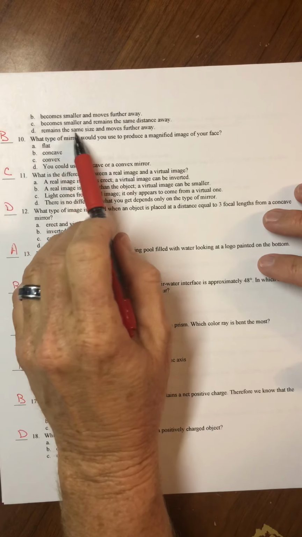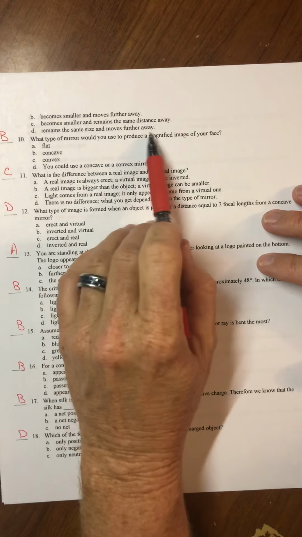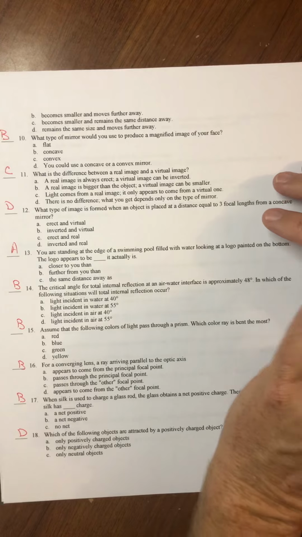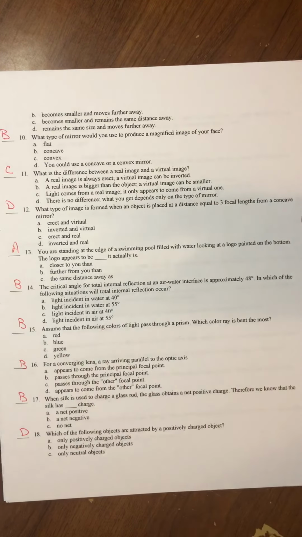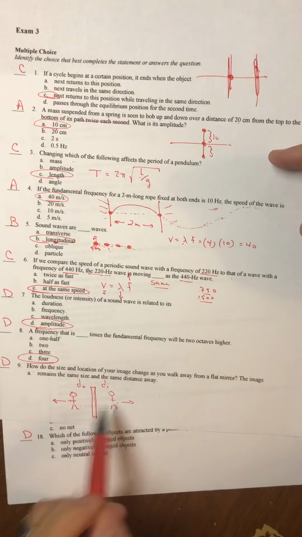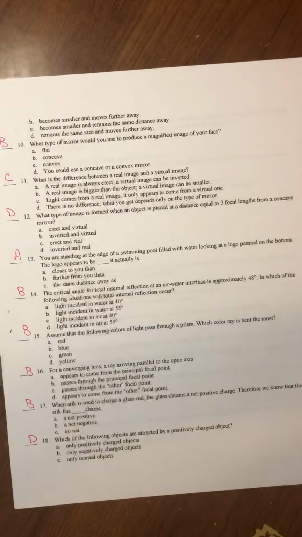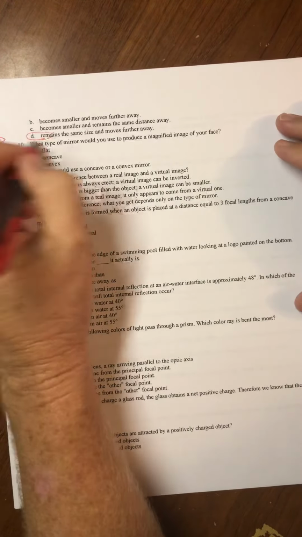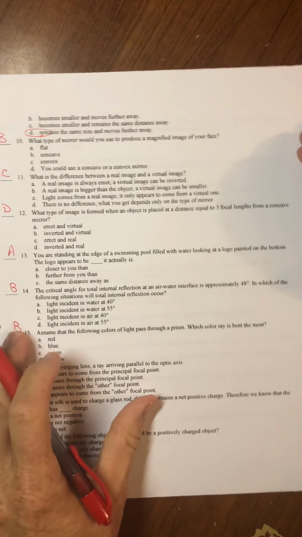Remains the same size, but moves away from you. So if you're not changing your size, your image won't change its size. But if you're moving your position, the image will change. And that's what's going on here. So that's why D would be the right one here.